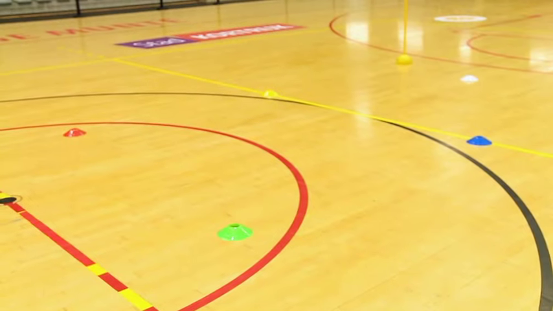So another concrete tip that we want to share with you today is to always add tasks to your sprint, because by adding a task you teach the player to think during his sprint. You teach them to watch, to analyze the situation and to make a good decision based on what he sees.